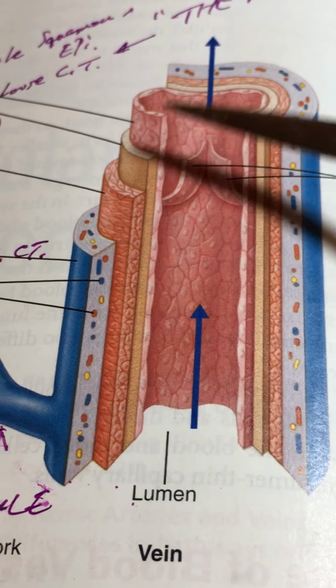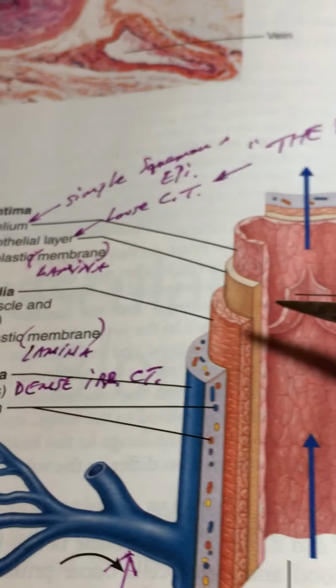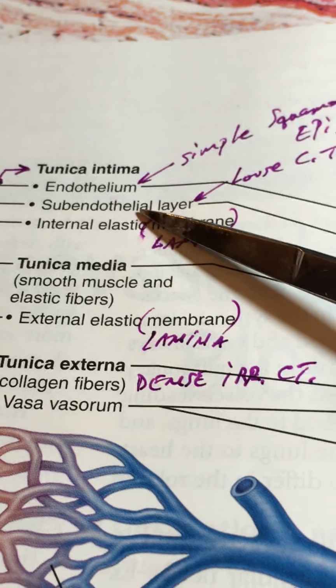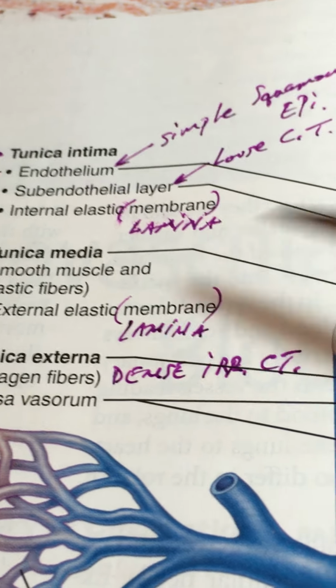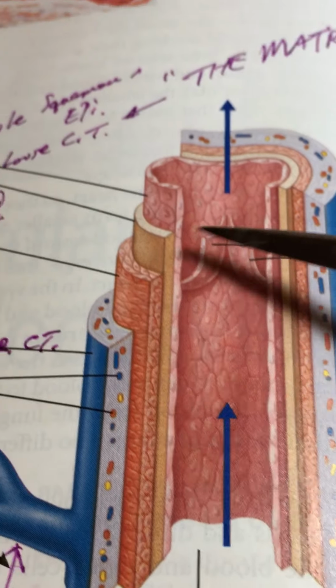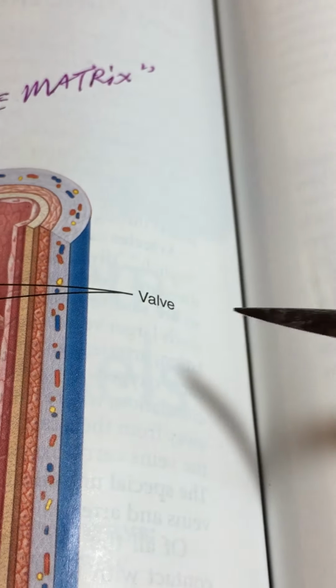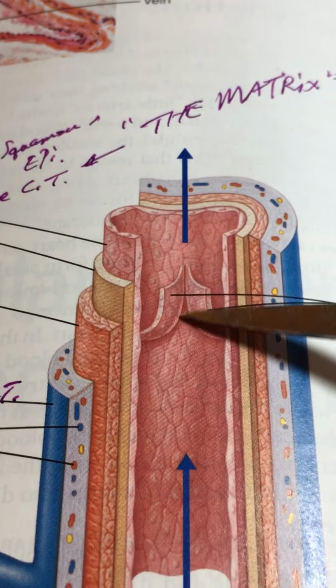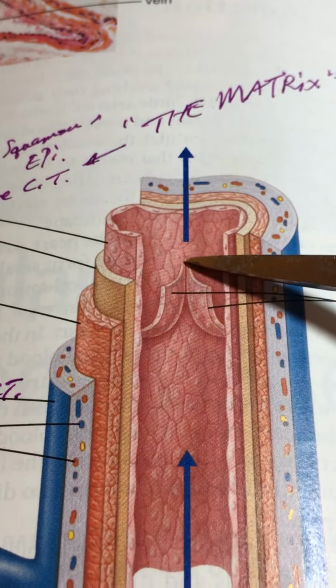It needs a little bit of structure here, starting from the tunica intima. We still have endothelium. We still have a sub-endothelial layer of loose connective tissue. So that's still part of the program. What's happening here in addition is that we have a valve. Under pressure, it's a one-way valve, which means that blood can flow back toward the heart.